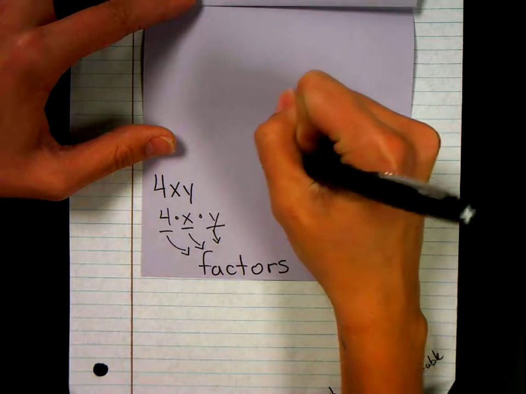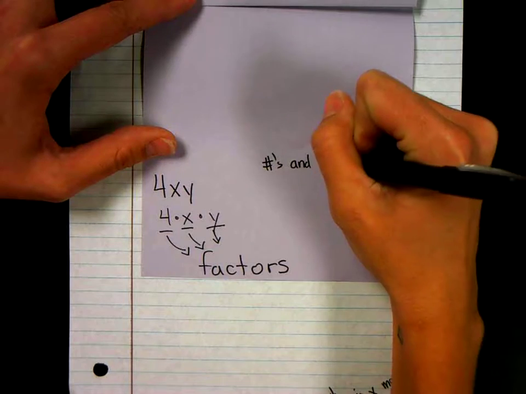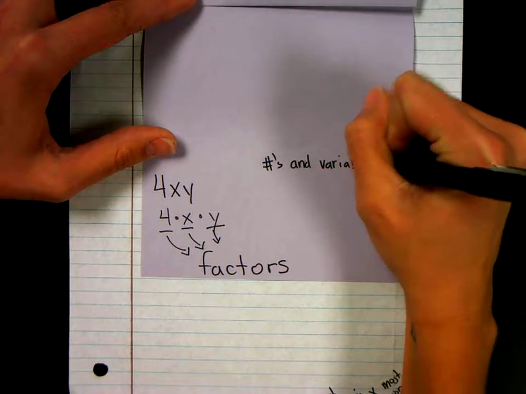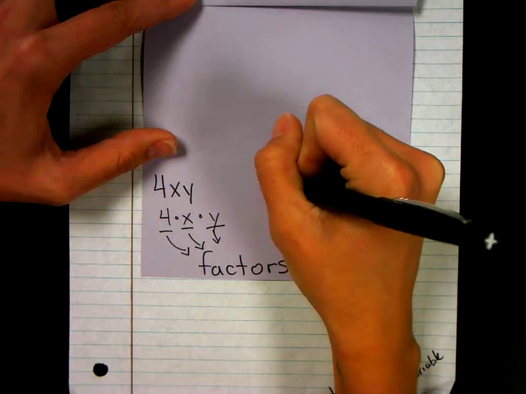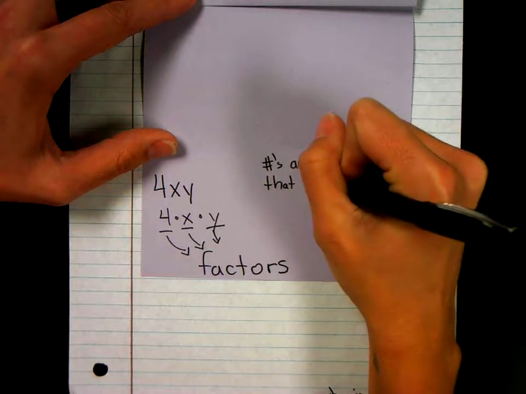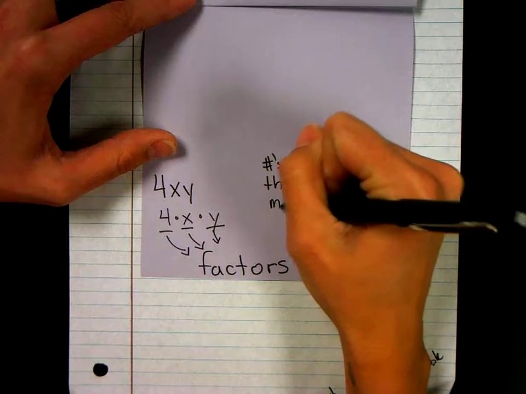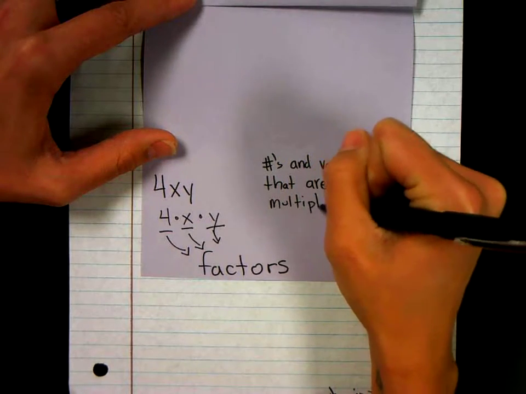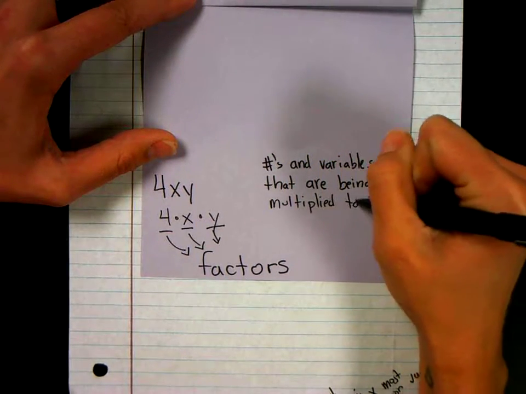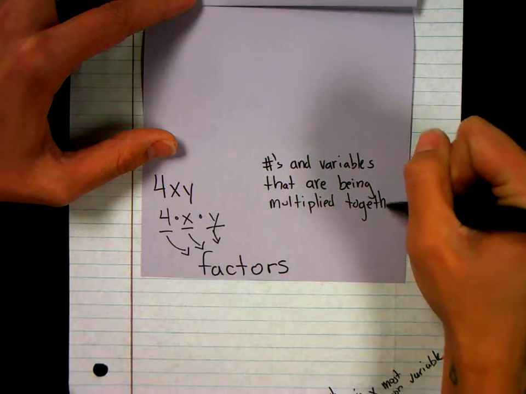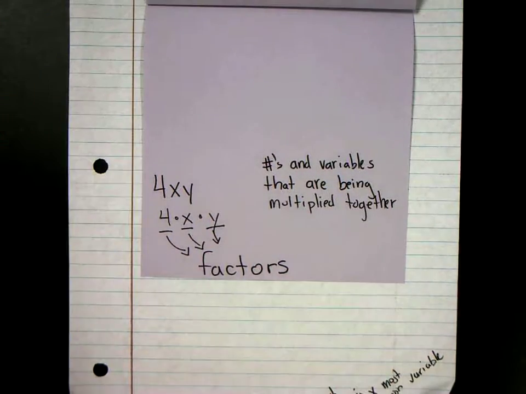So this is numbers and variables that are being multiplied together. So again, same definition, we're just now adding the variables with it. All right, easy example.